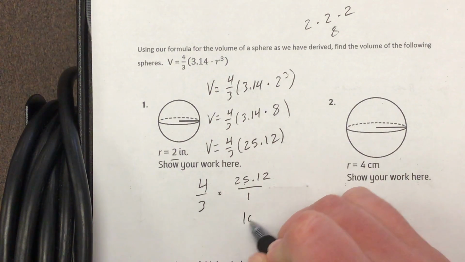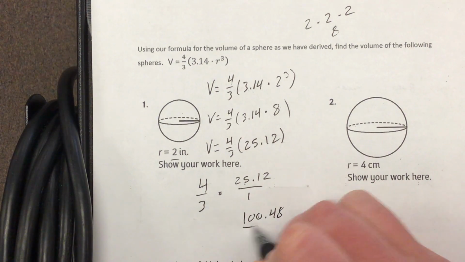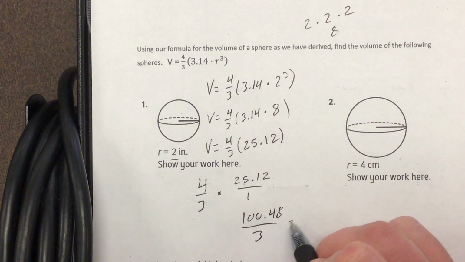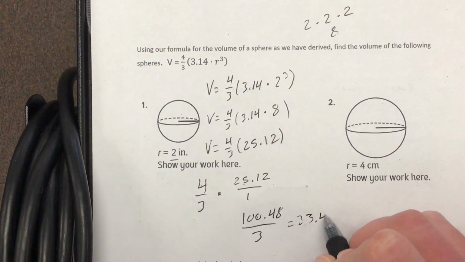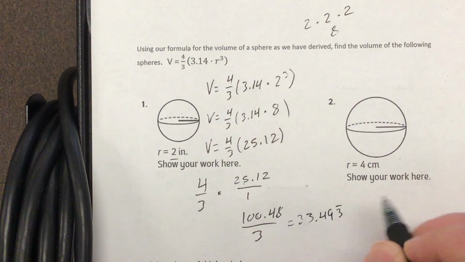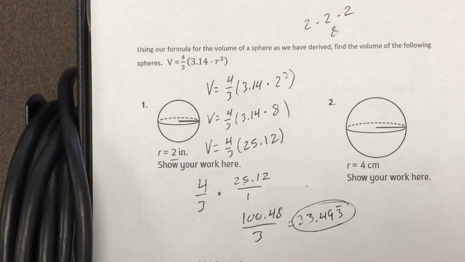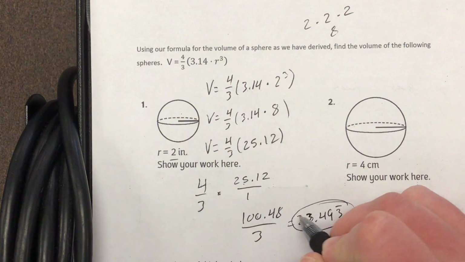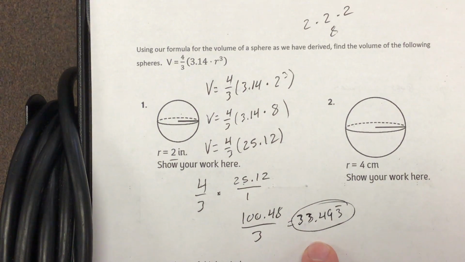Yep. So it's 100.48 over 3. So now we just got to take that divided by 3. Take 100.48 divided by 3 equals 33.493 repeating. So that's our answer. That's it. That's all we got to do. Kira had it exactly right. Kira said 33.49. All right. This is our answer.